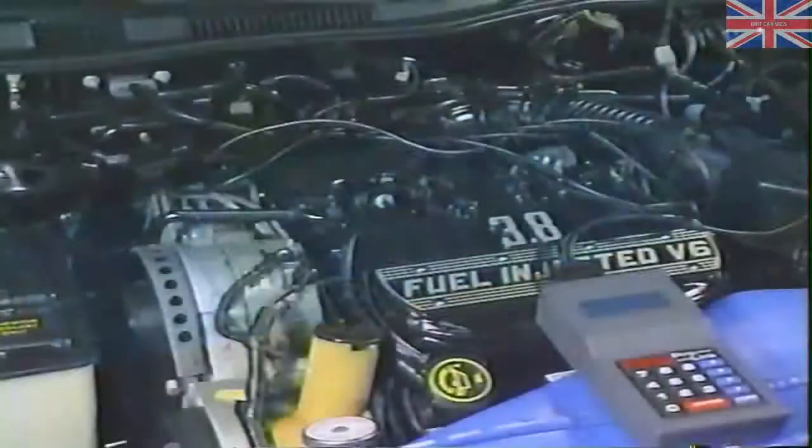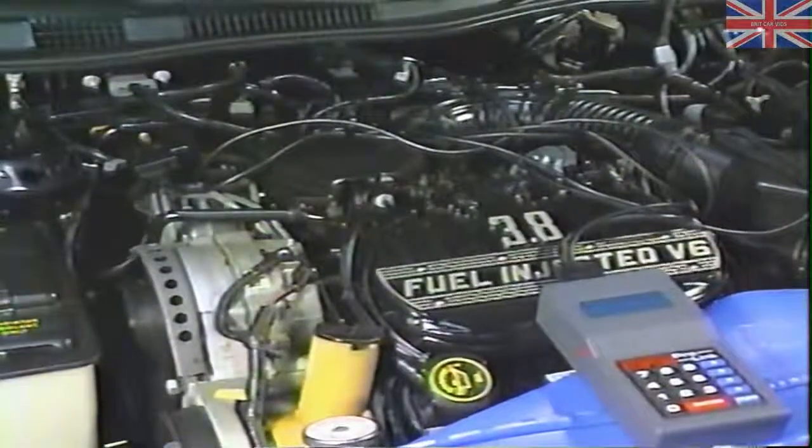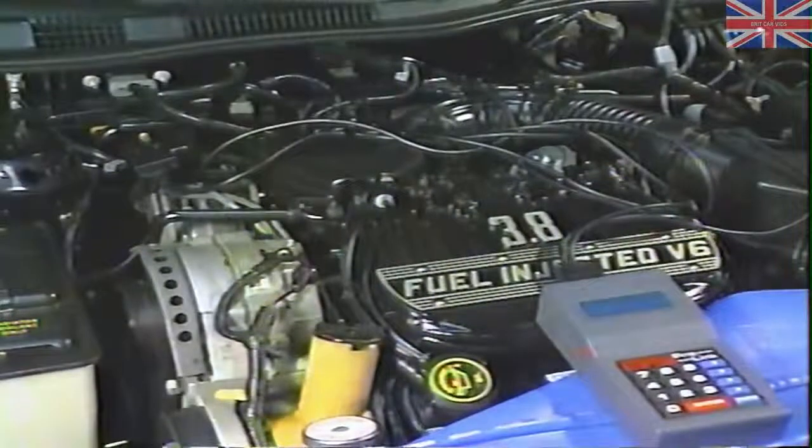Perform a key on, engine off self-test, and then exit the self-test while it is in progress. This will clear all continuous memory codes. The wiggle test can be performed as a simple key on, engine off test or as a key on, engine running test at your option. If it is performed as an engine running test, start the vehicle and activate the self-test.